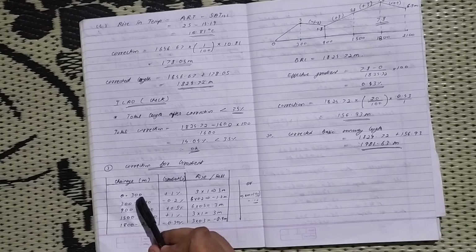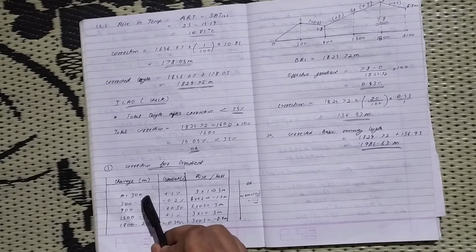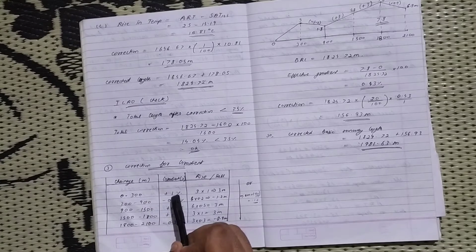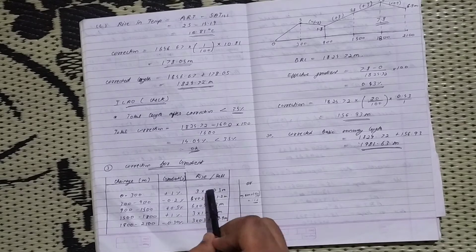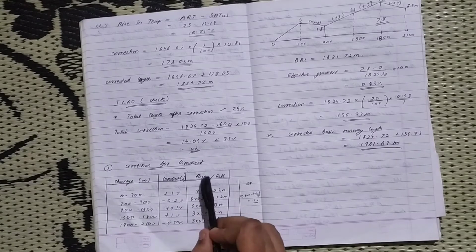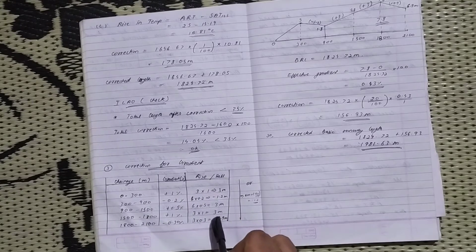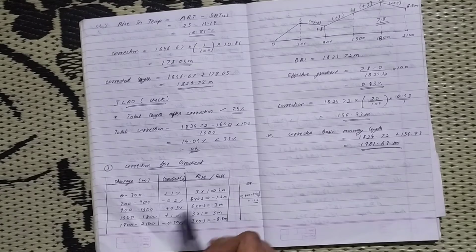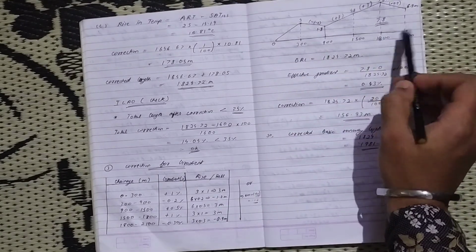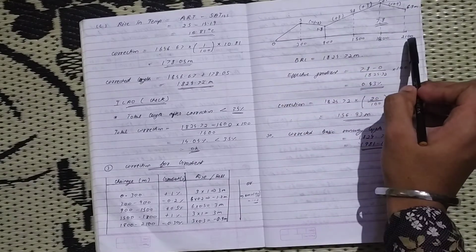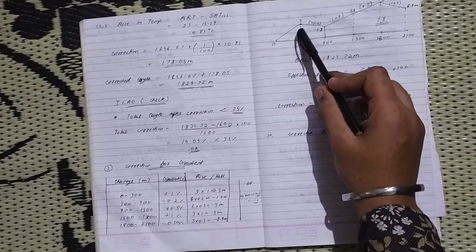Here the chainage is 300 and the gradient is 1%. So 300 into 1 by 100 is equal to 3 meters. In this way the rise and fall for the different chainages are found. Then we have to draw a graph like this. On the x-axis we mark the chainage, and on the y-axis we mark the rise or fall.